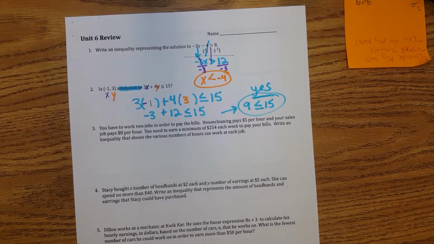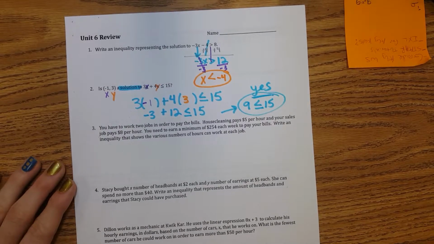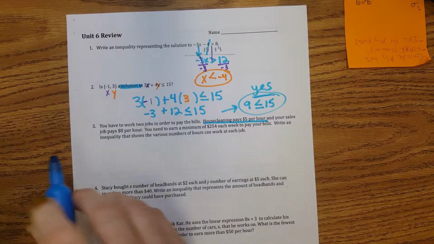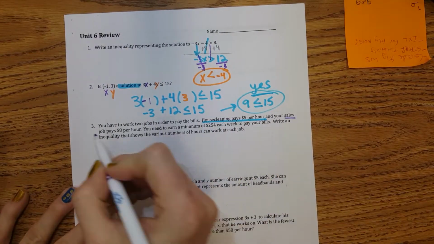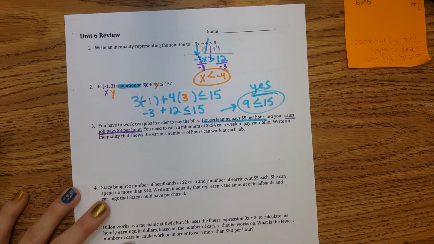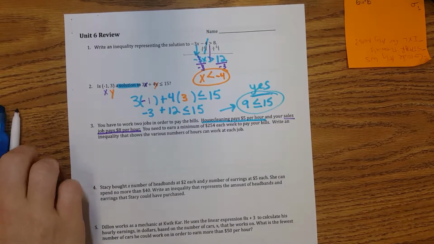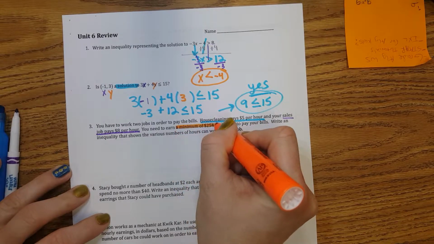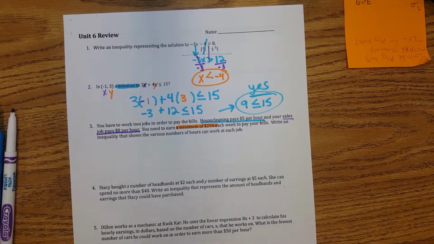Number 3, you have to work 2 jobs in order to pay the bills. House cleaning pays $5 per hour, and your sales job pays $8 per hour. You need to earn a minimum of $254 each week to pay your bills. Write an inequality that shows the various numbers of hours you can work at each job.